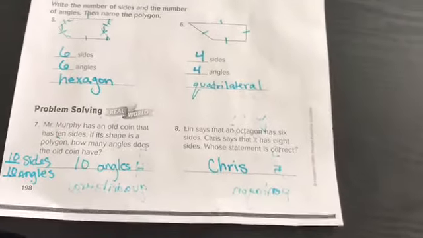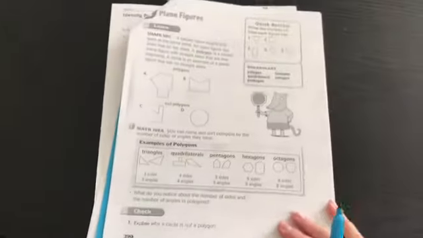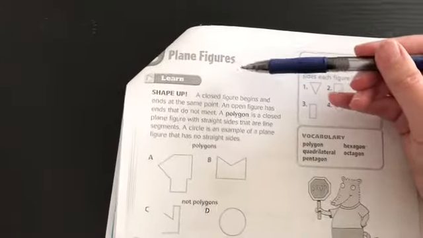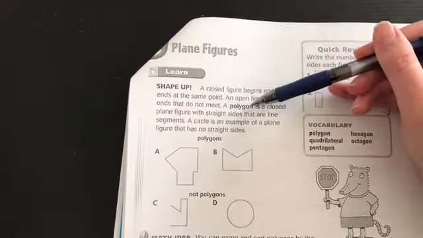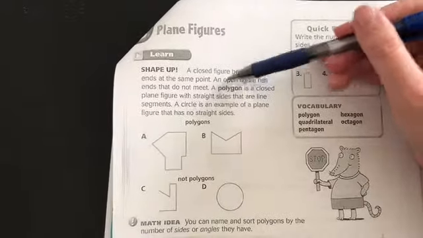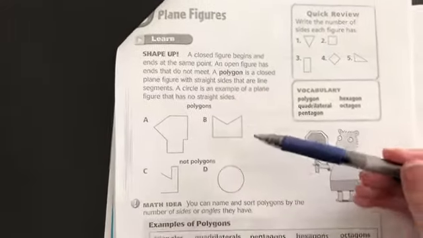All right, nice work, guys. We are going to go ahead and pull out our math book now, and you're going to turn to page 300. We're still talking about plane figures, and here is our definition for a polygon. This is the same thing that I had written up on my anchor chart, so if you ever need to know what the definition is, it's right here. And here are some more examples.